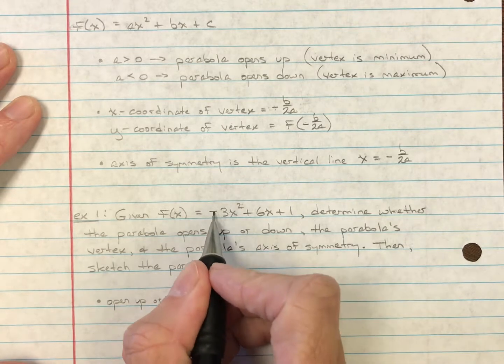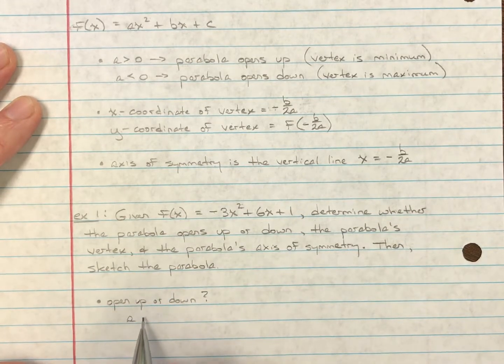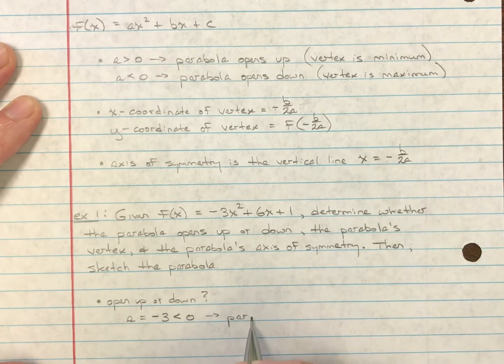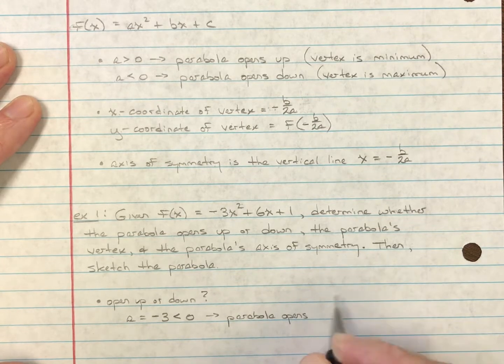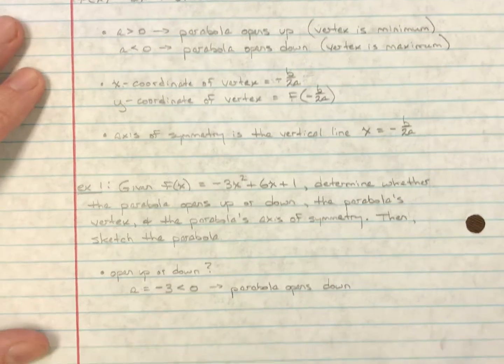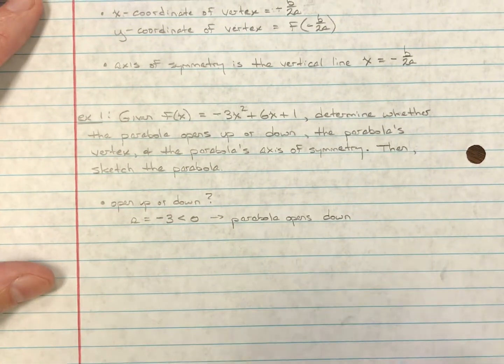In this case, the coefficient is negative 3. A is equal to negative 3. Negative 3 is less than 0. So this parabola opens down.